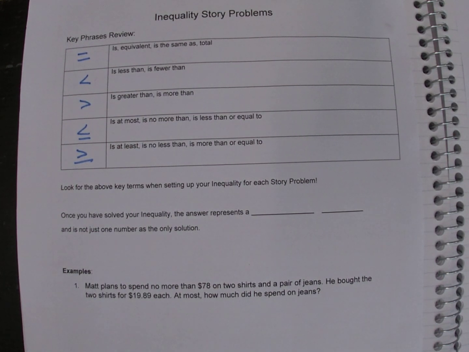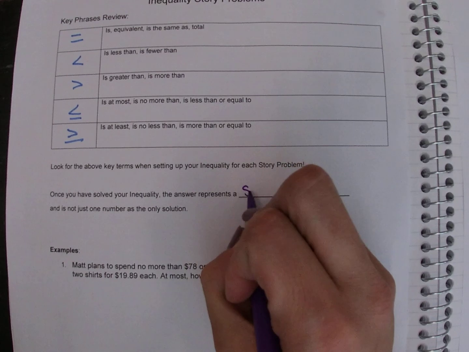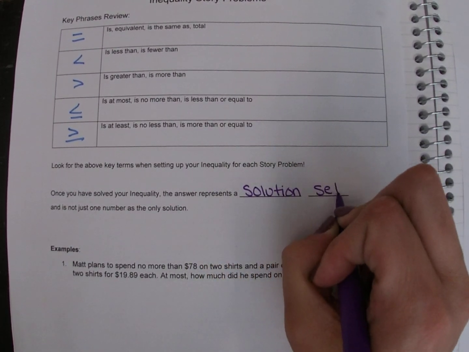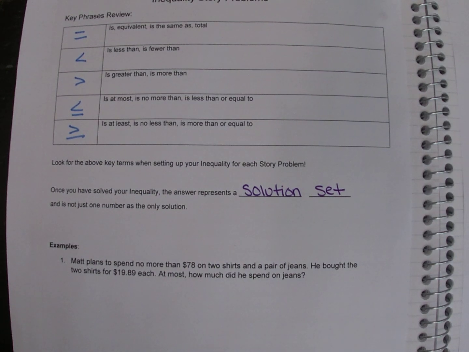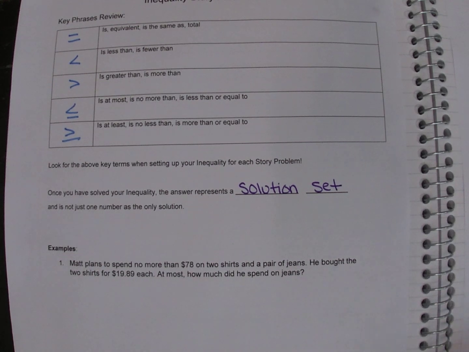Okay, once we have actually solved our story problem, though, we're not going to have a specific answer. Instead, we are going to have a solution set. Okay, it's representing an infinite amount of solutions. So we're then going to have to do some work to interpret that to decide what it means in the given problem.